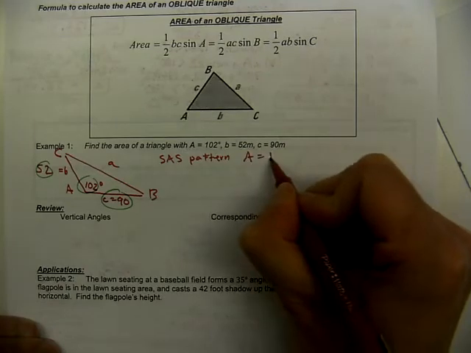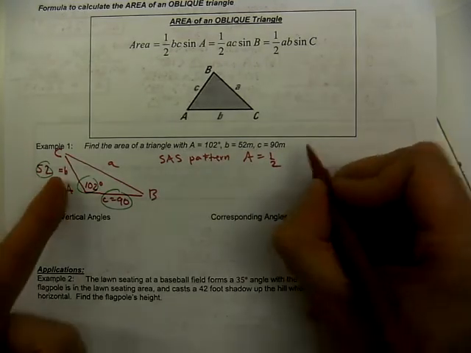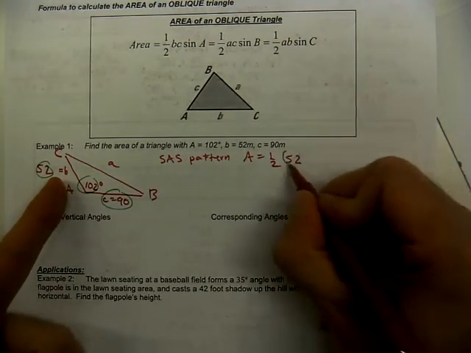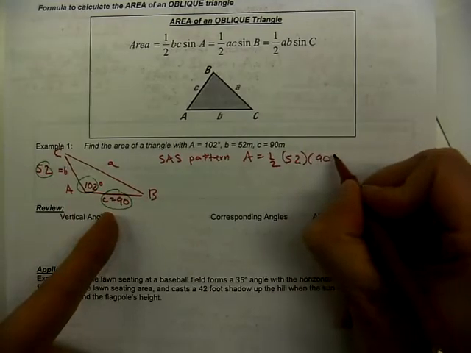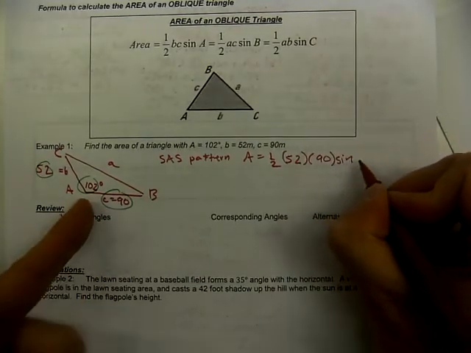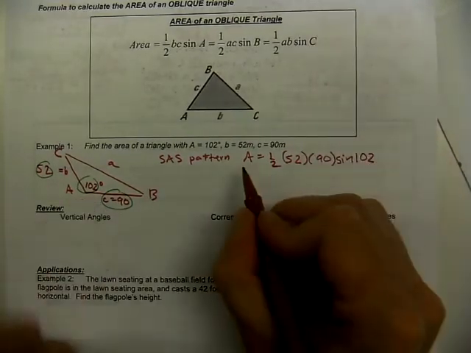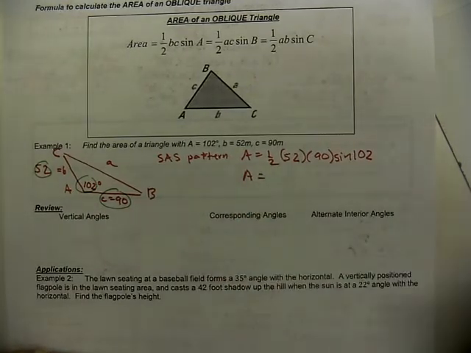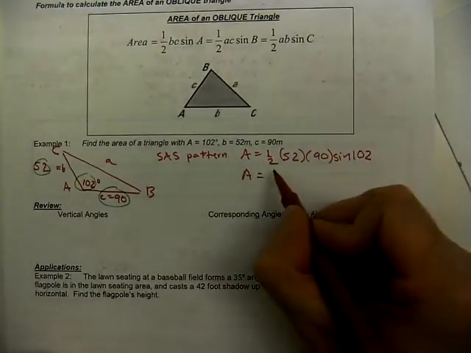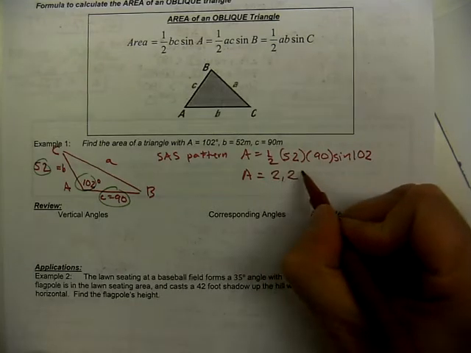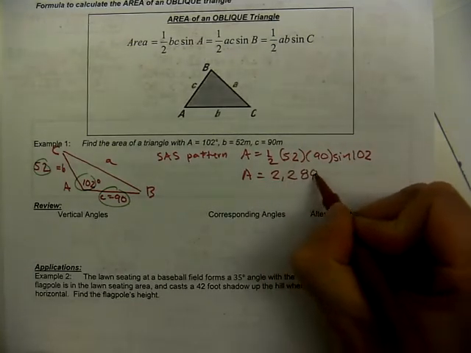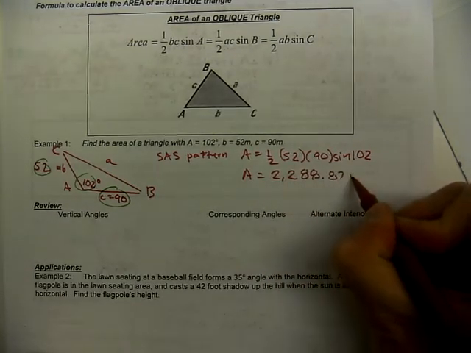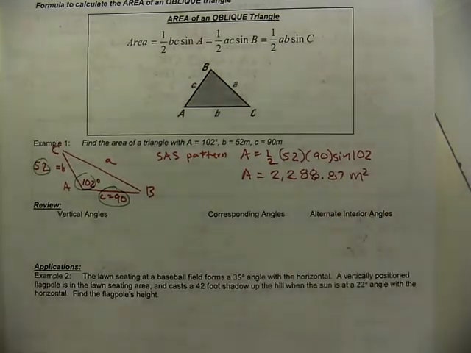Here we go. Area equals 1/2 times the 52 times the 90 times the sine of angle A, 102. All right. And that's about all there is to it. We're just going to throw that at our calculator and get our result. So 2288.87. And don't forget the units, meters squared in that case.